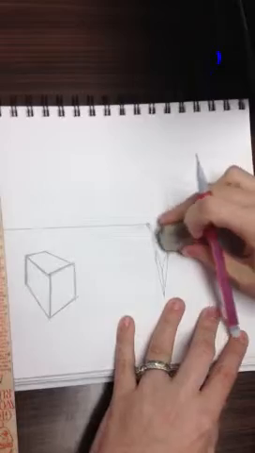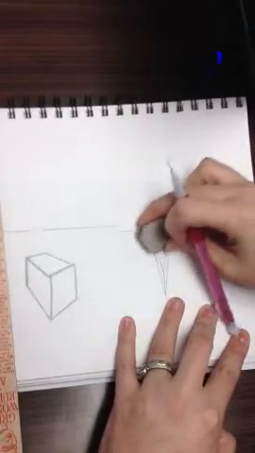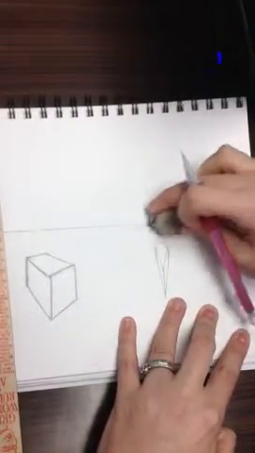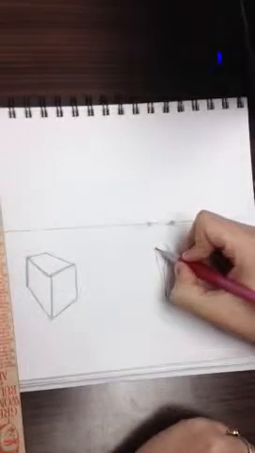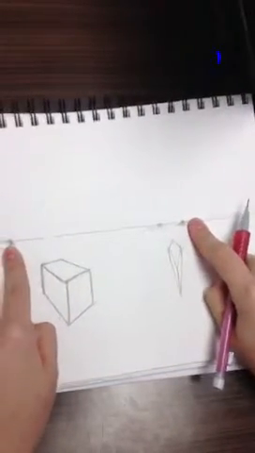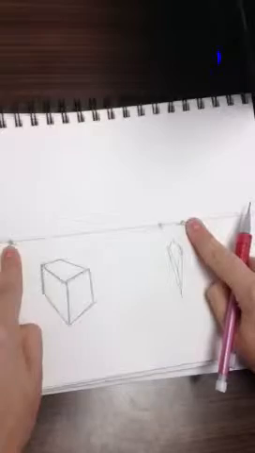So here's my building now with two really close vanishing points. And as you can see, it has kind of a really strange perspective. This is what we don't want. This is what we do want. So make sure your vanishing points are pretty far away from each other. So I'm going to erase this.